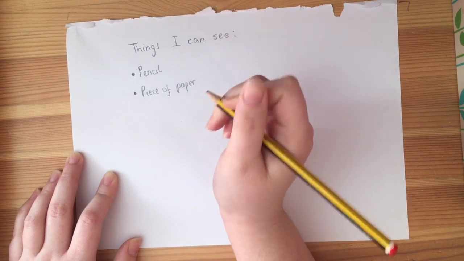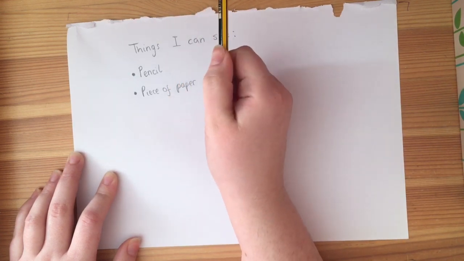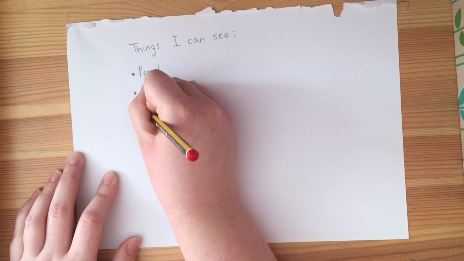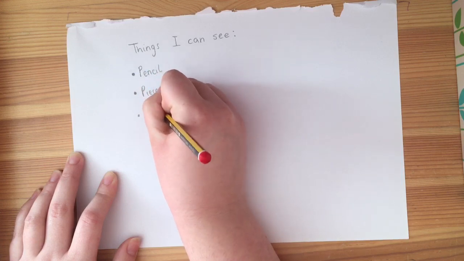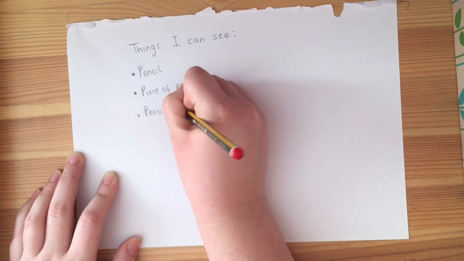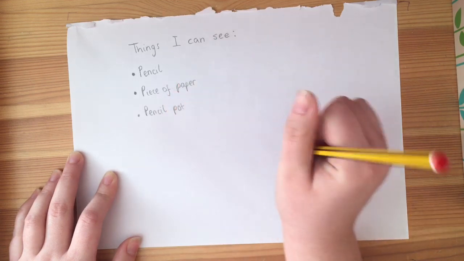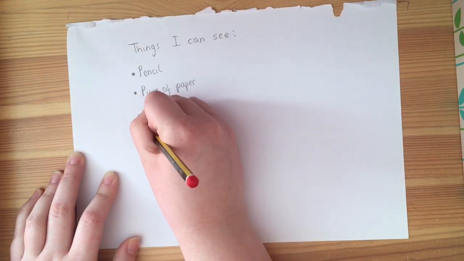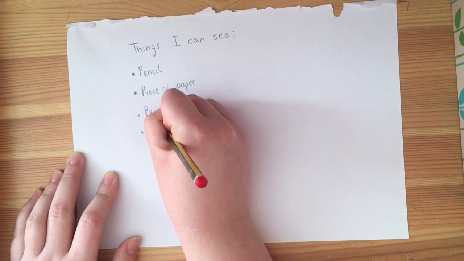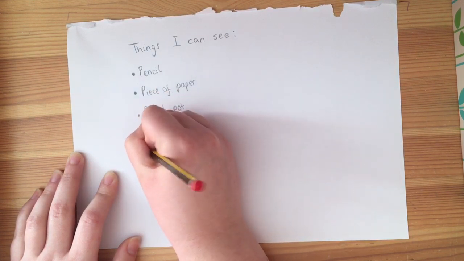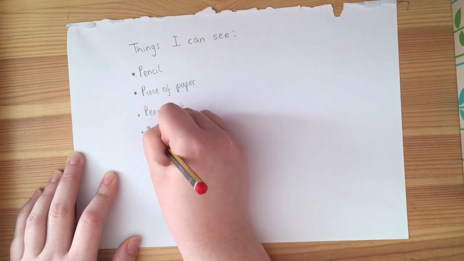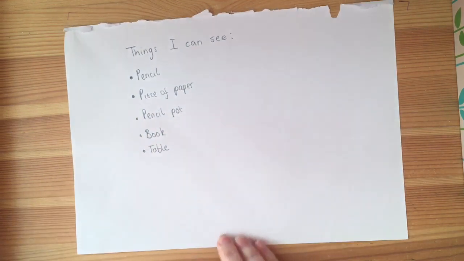Now, there's some things that you can't see in the video, but I can see my pencil pot in front of me. So that'll be my next one. And let's try something that doesn't start with a P now. I can see a book to my right. And then finally, one more. Well, I can see my table. So I'll put that as my last one. Yours might be a lot more interesting.